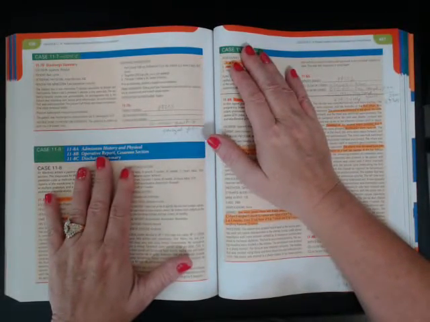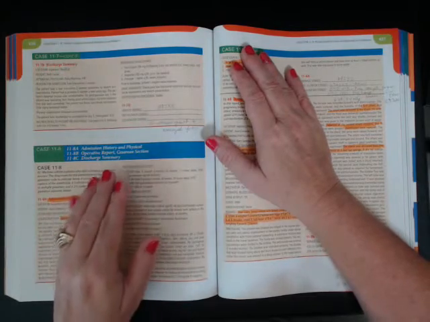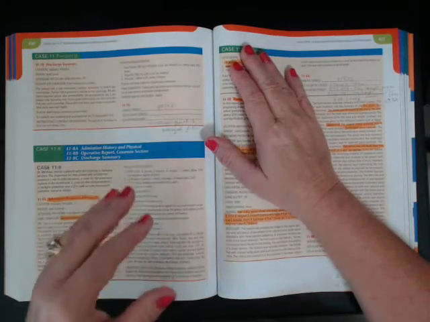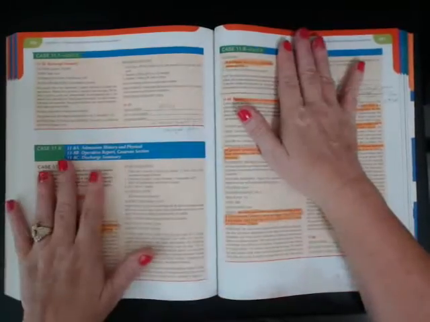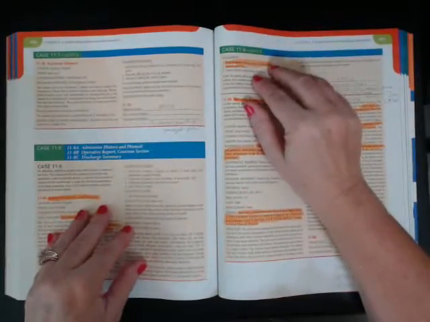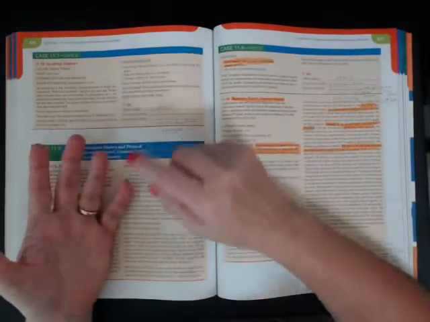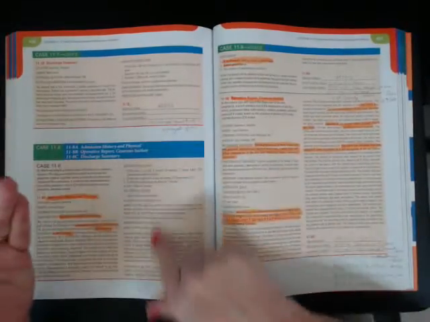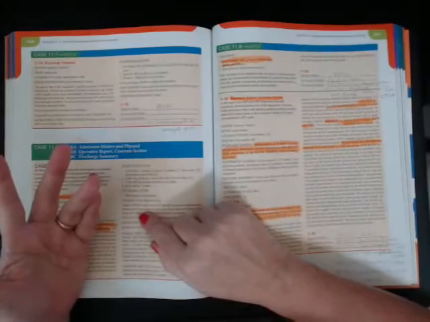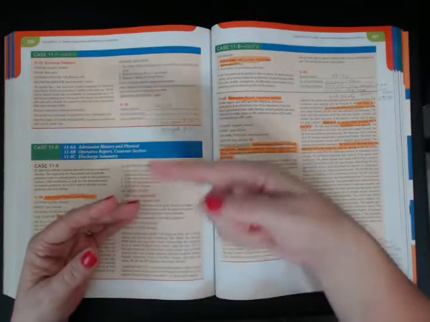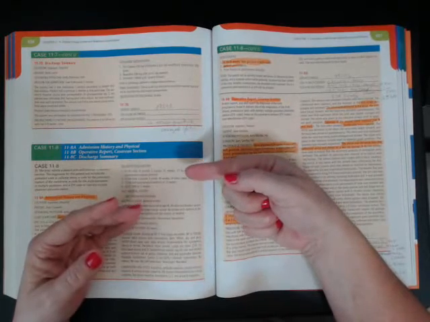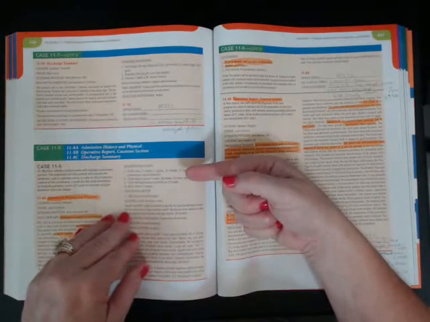So from a CPT standpoint, determine your level. And then from a diagnosing standpoint, you got to have, number one, that she's pregnant with twins. That's why she's being admitted. She had a pregnancy complicated by this spontaneous rupture of membranes. She's before 37 weeks, so it's a premature rupture of membranes. Probably not for a twin pregnancy.